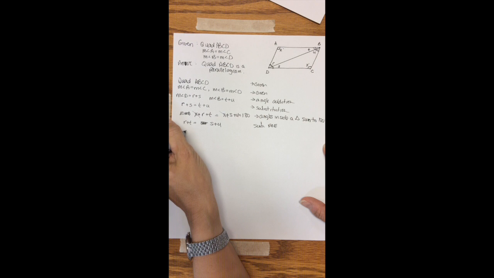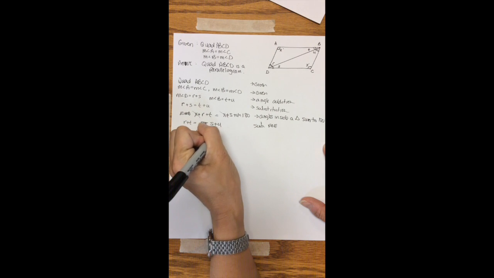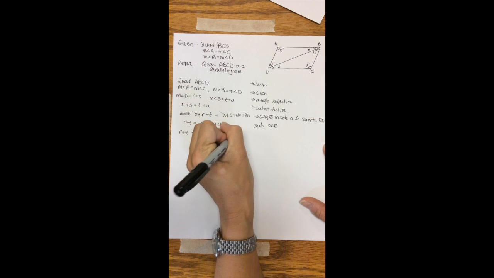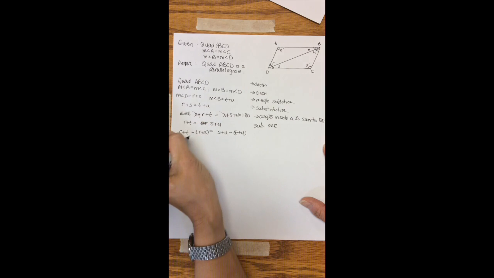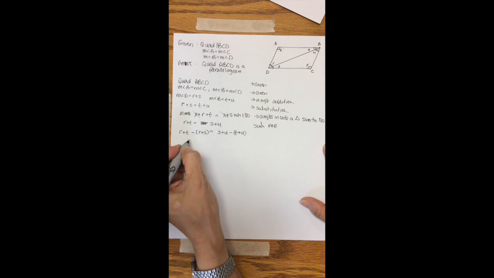Then we're going to take R plus T and subtract R plus S. R plus T, subtract R plus S; S plus U, subtract T plus U. Those have to be in parentheses because I've got a subtraction outside of parentheses, which means I have to distribute that.